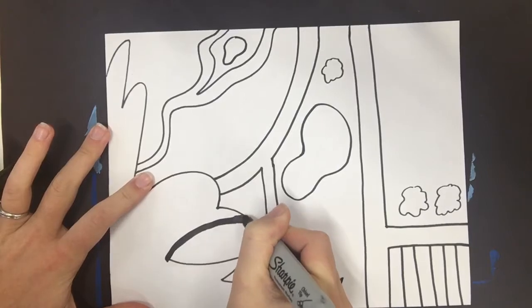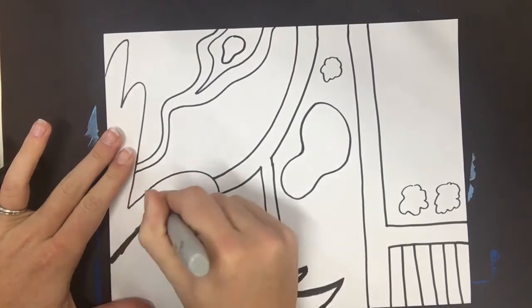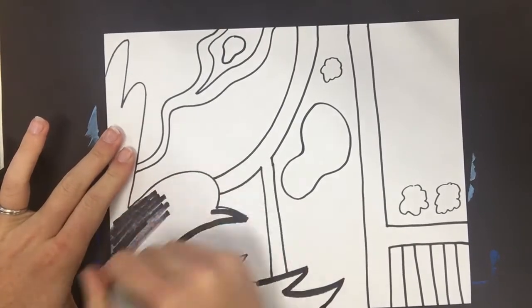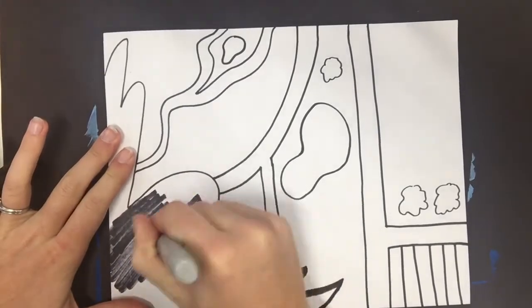I'm going to go ahead and just do this bird first. This is all going to be colored in black. If you're using something besides a marker, maybe you have crayon.